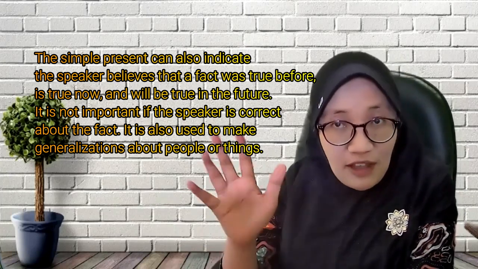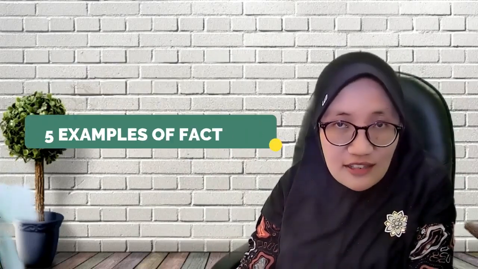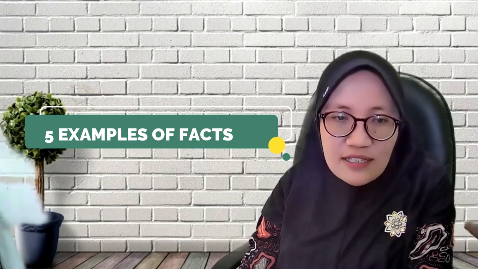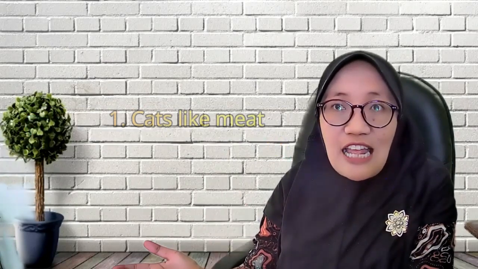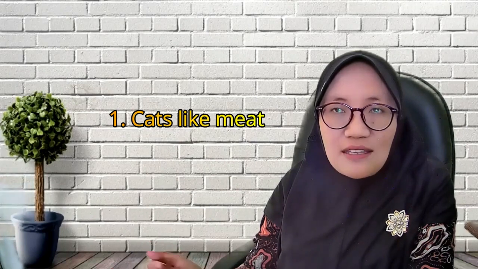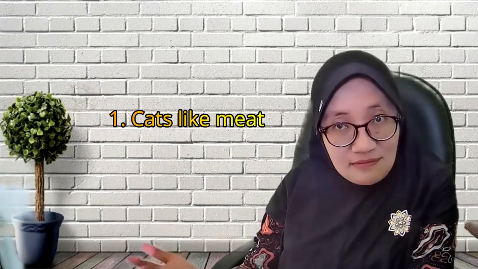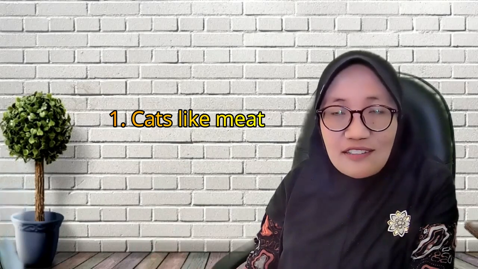I will give you 5 examples about facts or generalization sentences for simple present. The first example, cats like meat. This is the fact that cats like meat, bahwa kucing suka daging.